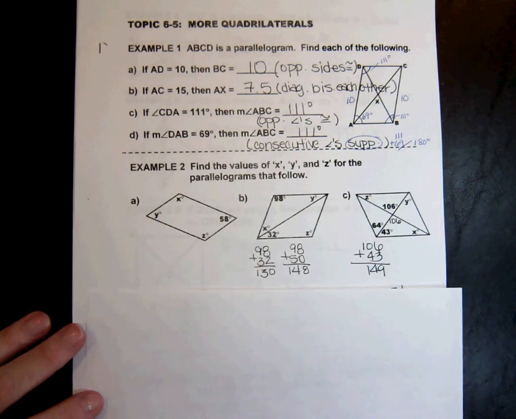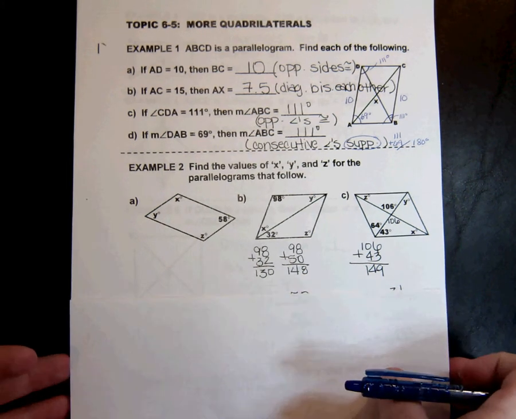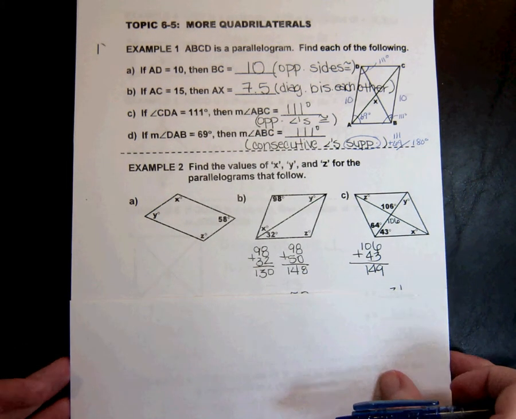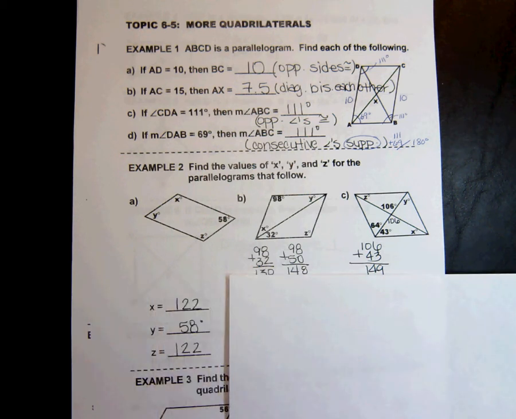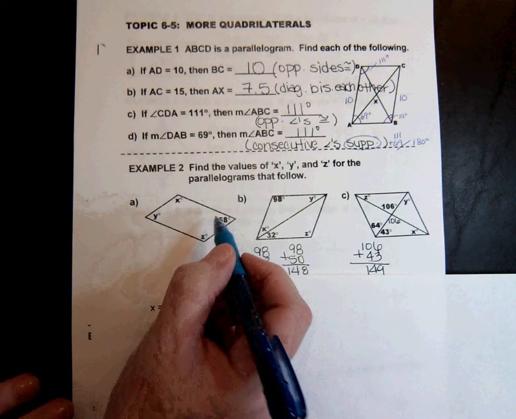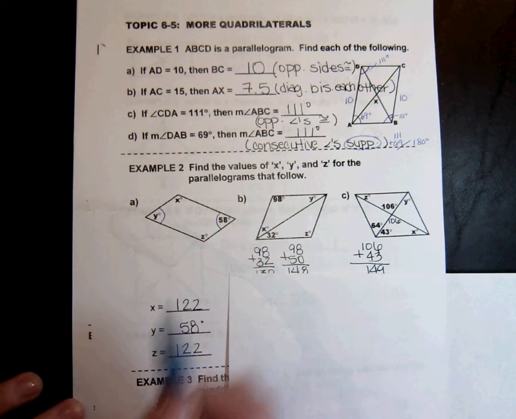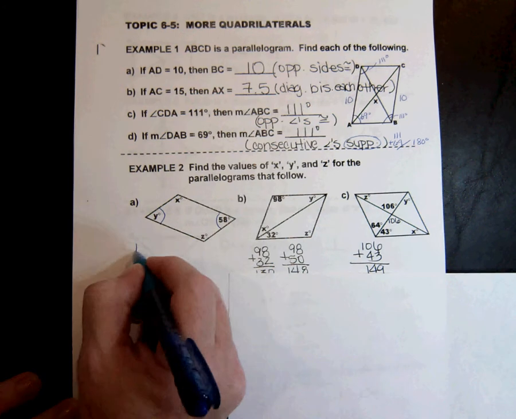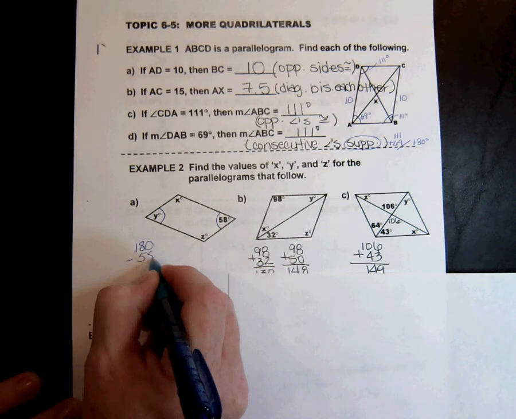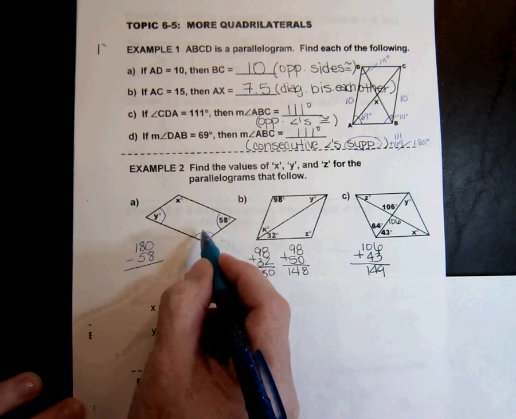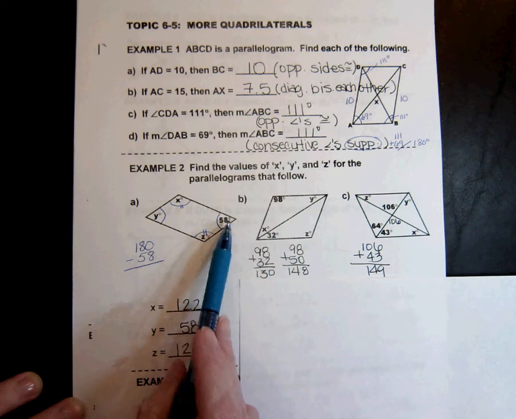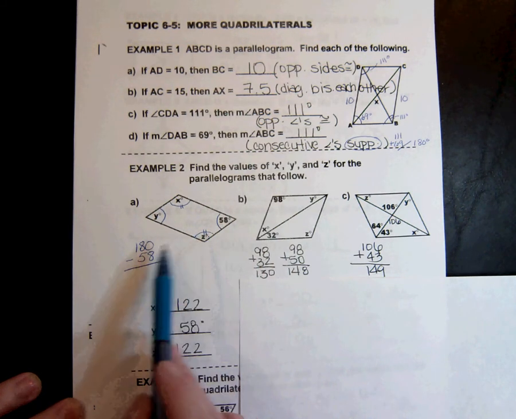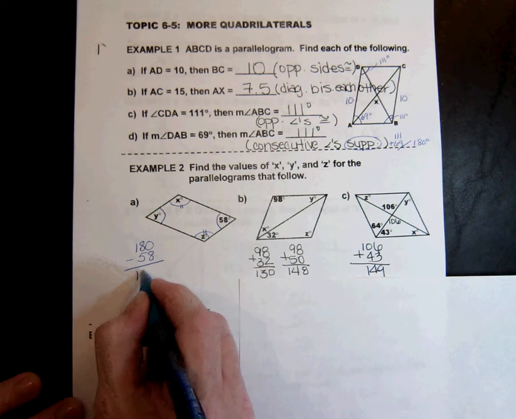Alright, let's look at some other examples. We're going to find the values for X, Y, and Z separately for each one of these parallelograms. First of all, let's look at A. You're going to look at the opposite one, Y. If this is 58, then this is also 58. You know that 180 minus the 58 is going to give you the consecutive sides. This one is congruent to the one opposite it, but consecutive angles have to equal 180. So that would be 122 degrees.